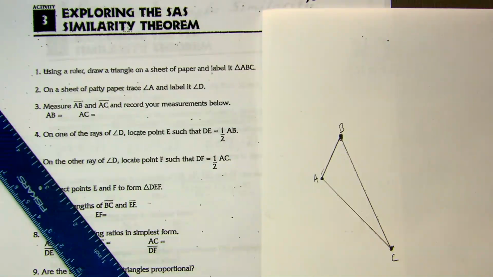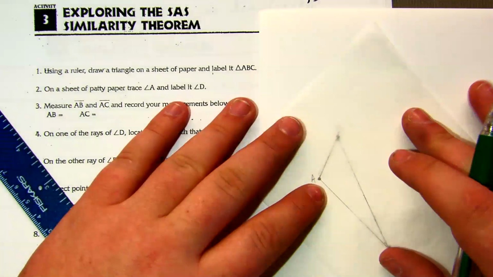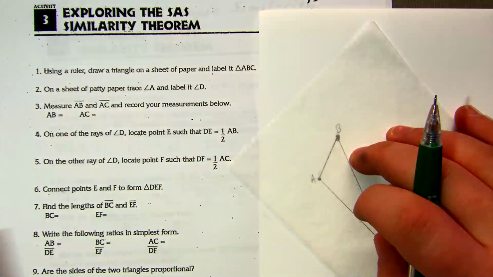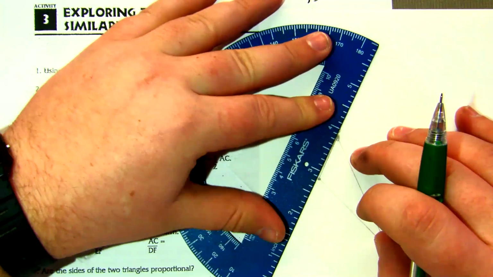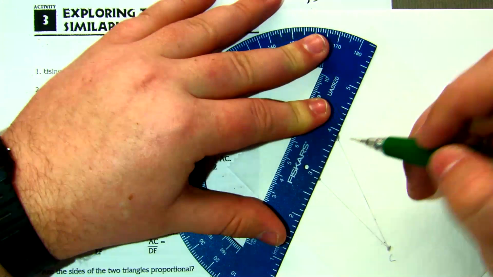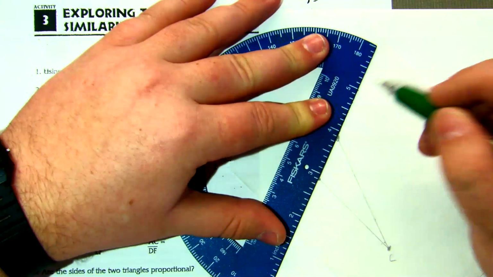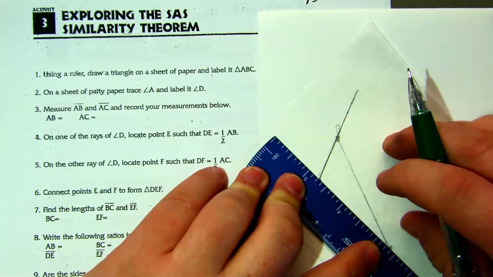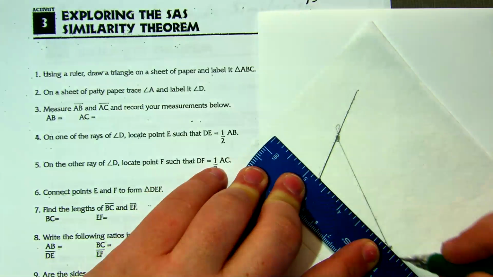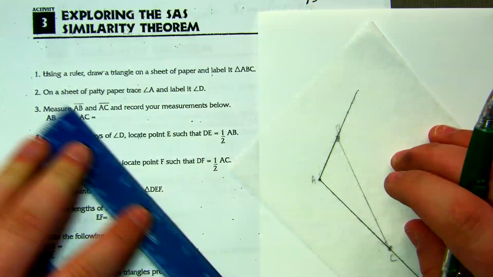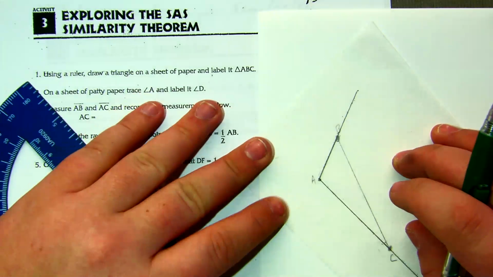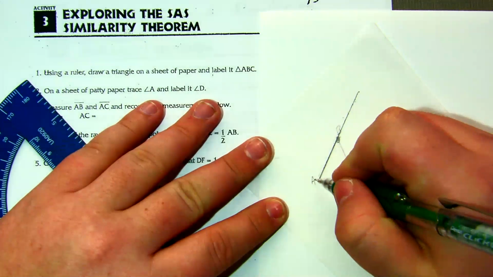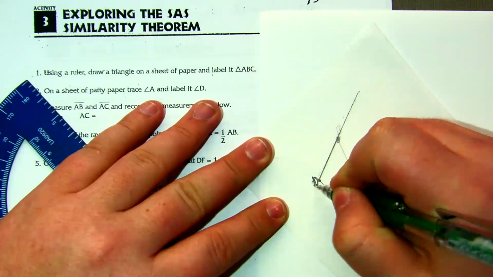After we've drawn our triangle, we're going to take a sheet of patty paper. We're going to place it right on top of our triangle, and we are going to trace angle A. I would extend the rays on this one. Once we have our angle traced, we are going to label it angle D, as in dog.